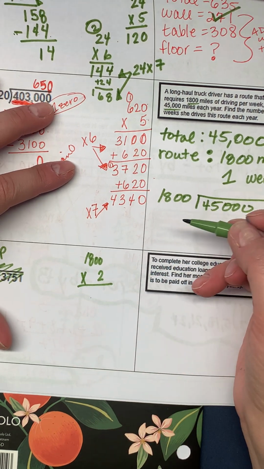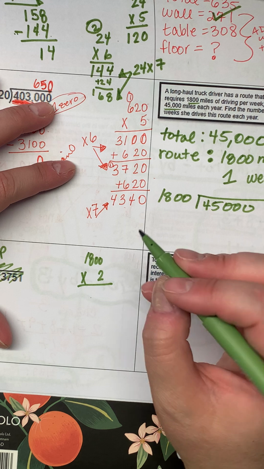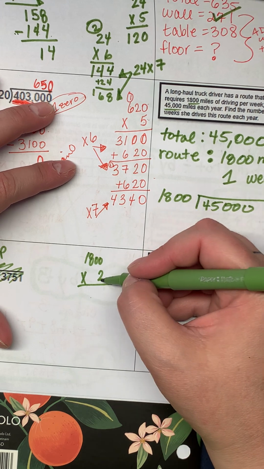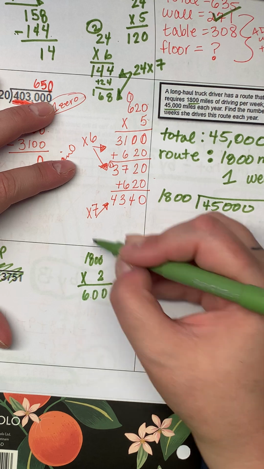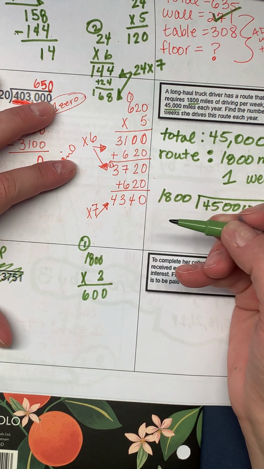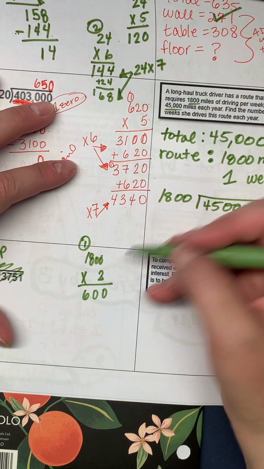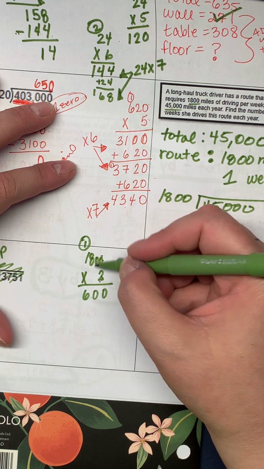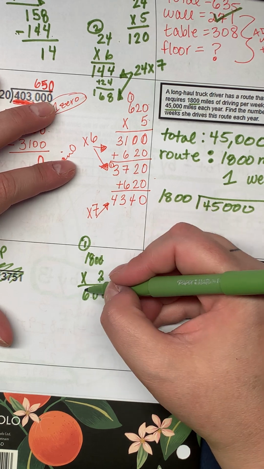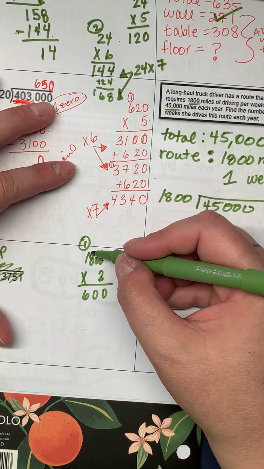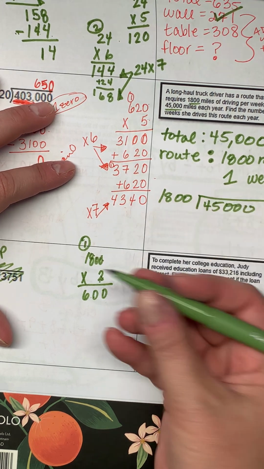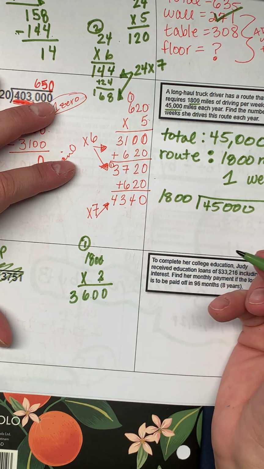Because we know 1,800 times 1 is 1,800. So 1,800 times 2 is 2 times 0, 0. 2 times 0, 0. 2 times 8, you write down the 6 and then carry the 1. Then 2 times 1 is 2. Plus that 1 is 3.